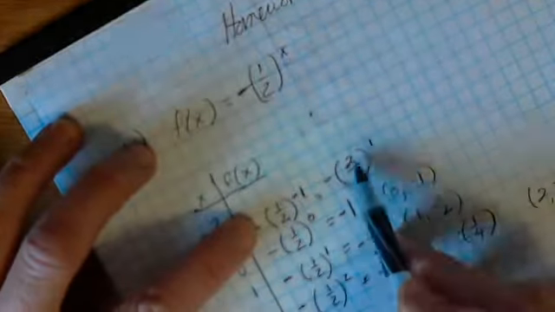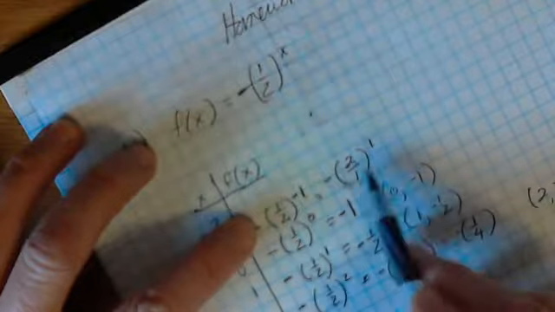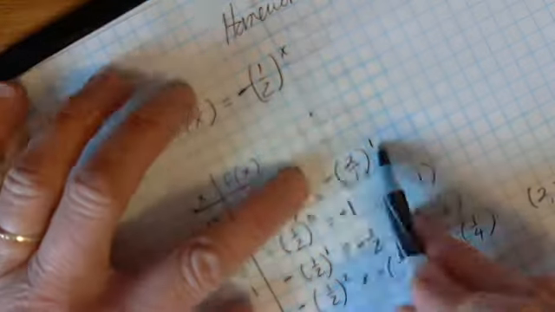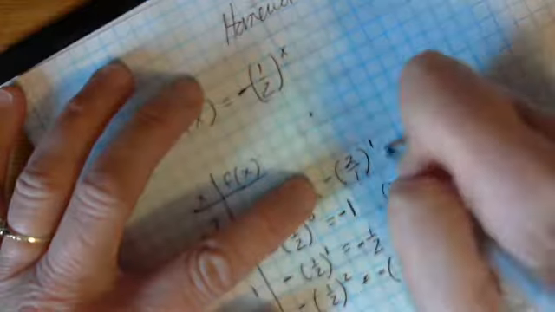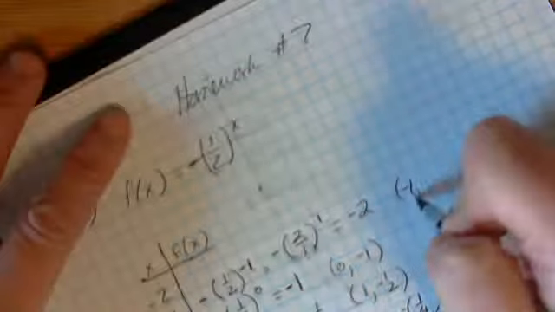Well, let's think about this. 2 over 1 is just 2, and that raised to the first power is just 2, but I need to put a negative sign on it now. That's the last thing I do. So my input was -1, and I got out -2.